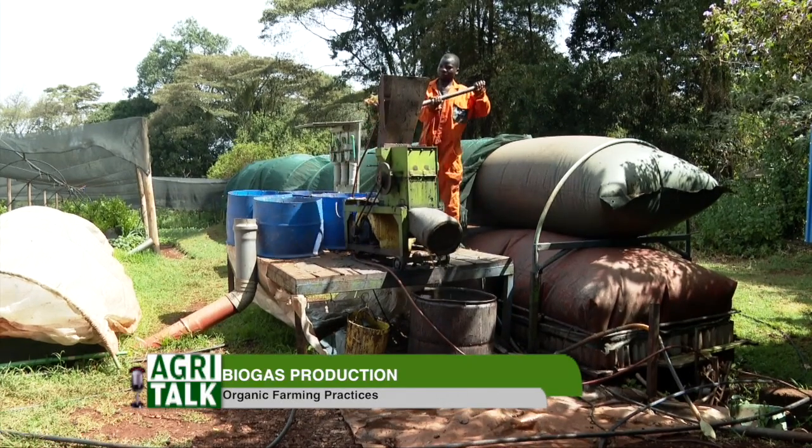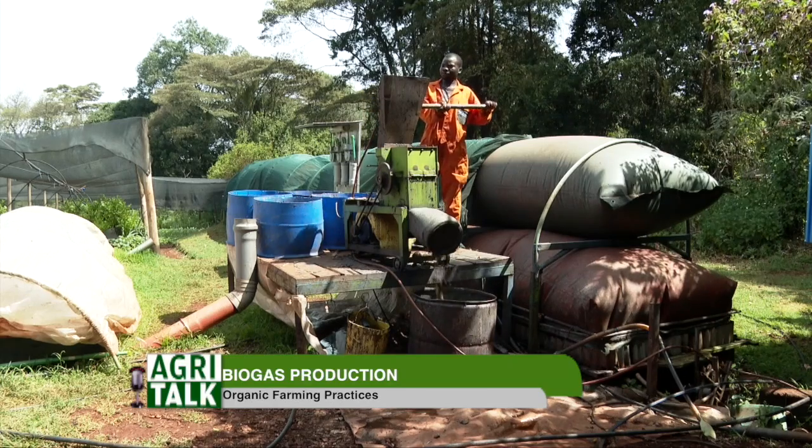So the waste goes in as fresh as it comes. So you don't keep the waste somewhere or pile it somewhere and then let it rot. So when it's still fresh, for example, if it's the kitchen vegetable waste, the food remainder, just mix it with water and pour it inside the digester.